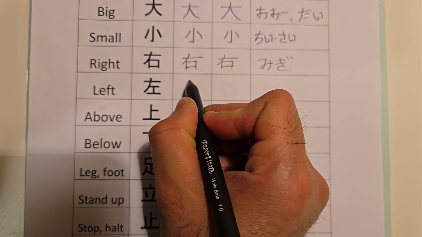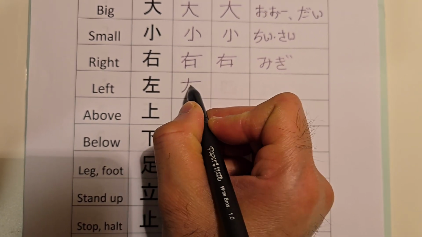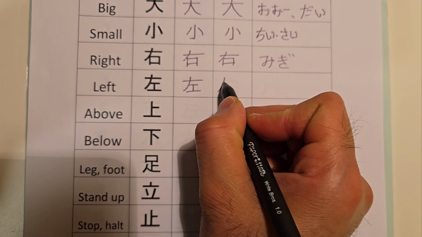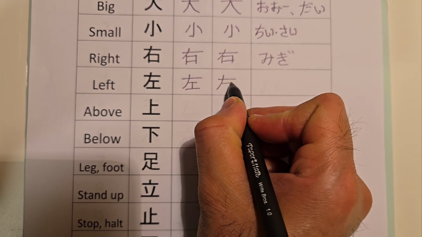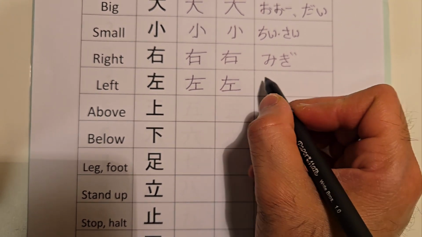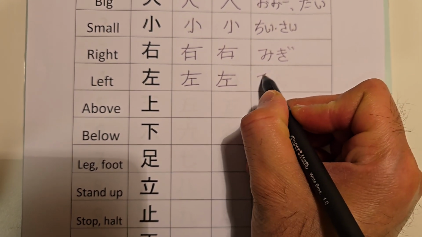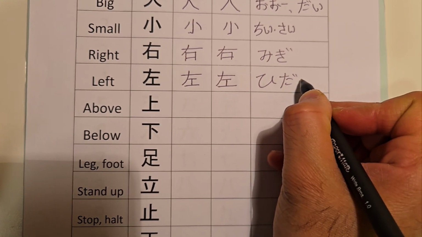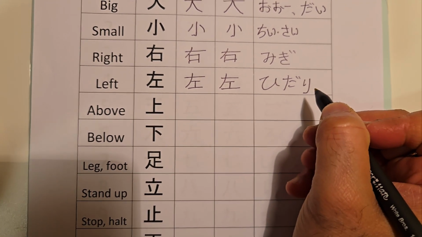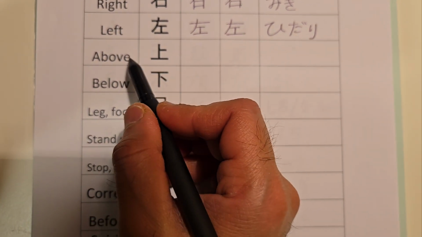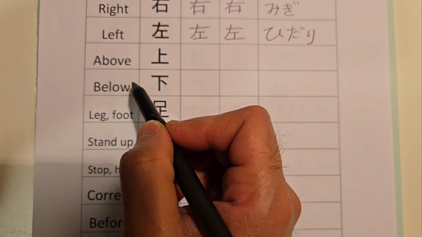Similarly we have for left hand side like this. So first stroke, second stroke, third stroke, fourth stroke and fifth stroke. So this is hidari. So migi and hidari. Then we have top and bottom, that is above and below.